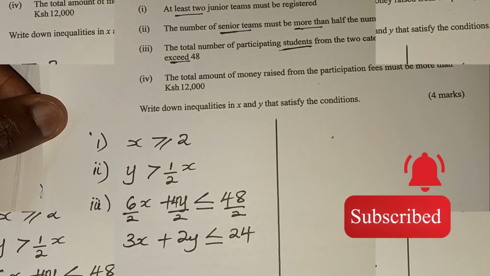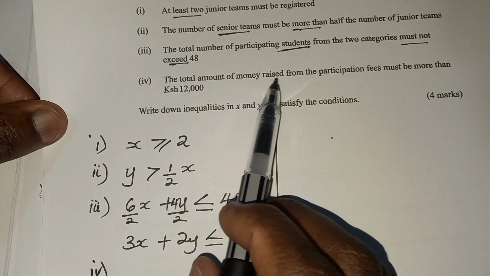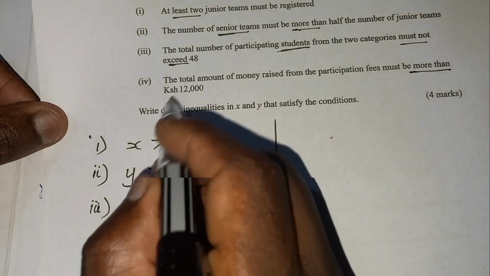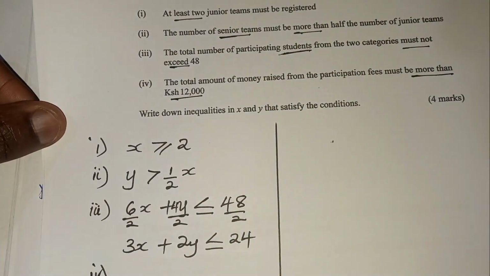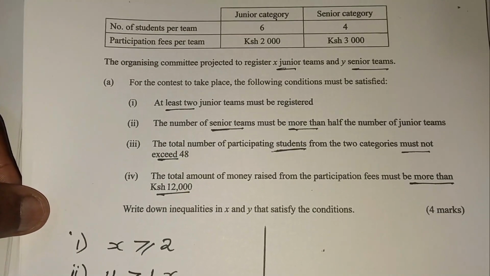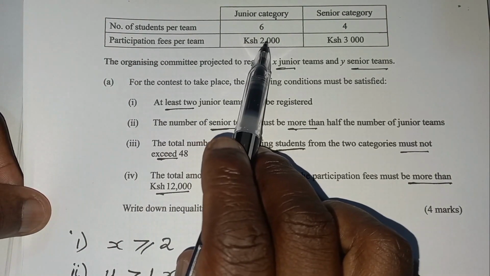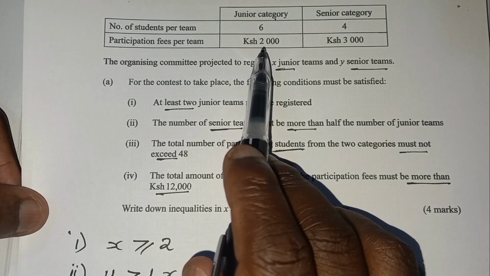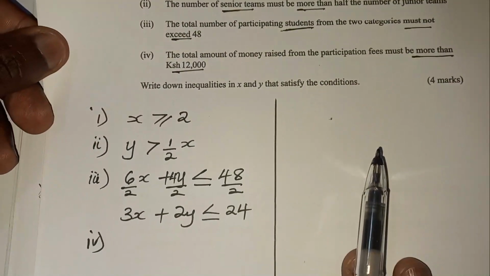Then from the other statement, the total amount of money raised from the participation fees must be more than 12,000. So look at the fee from the table. From the table, we have the fee per team. One junior team should give 2,000. So what about X teams? X teams should give 2,000 times X.